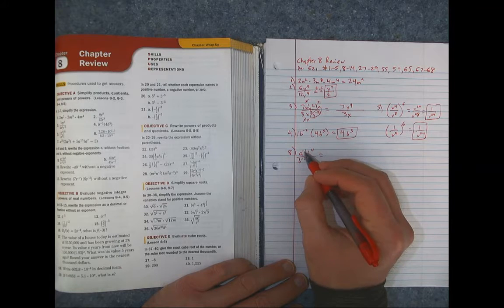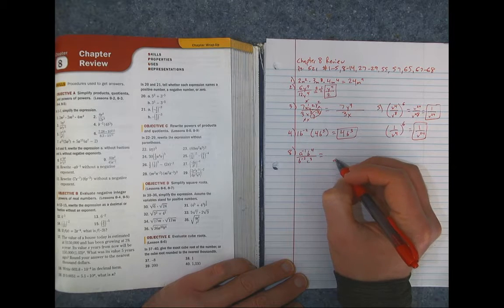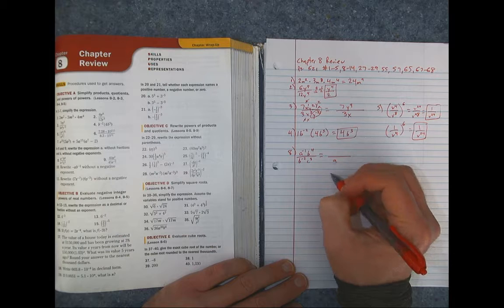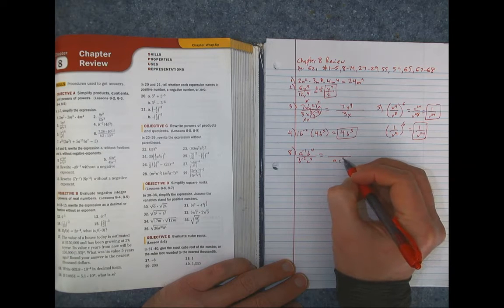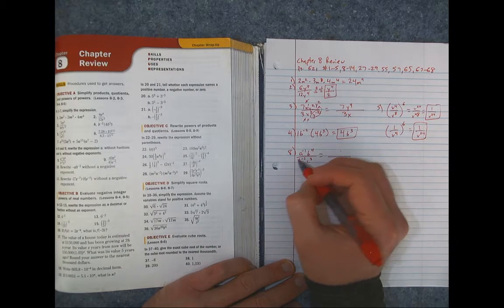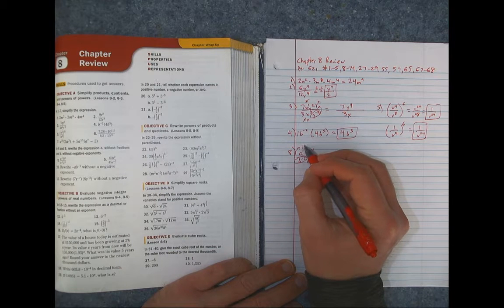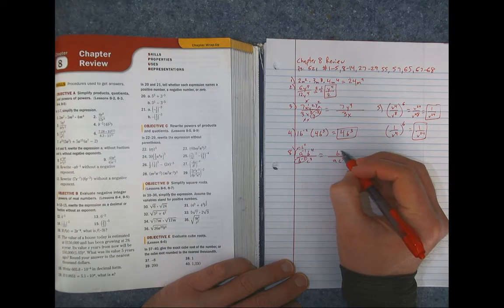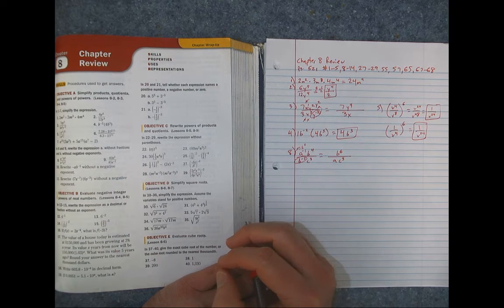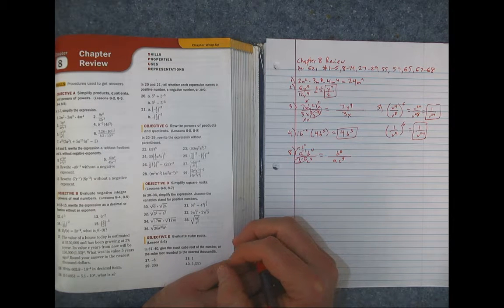So the a has to come to the bottom. Nothing there to combine it with, so it's a to the positive 1, which we don't have to write. The c is going to stay right where it's at. The b, this b needs to go up and become a positive, so it's going to combine, and you'll have b to the 6th up top. And that's really all we're concerned with.